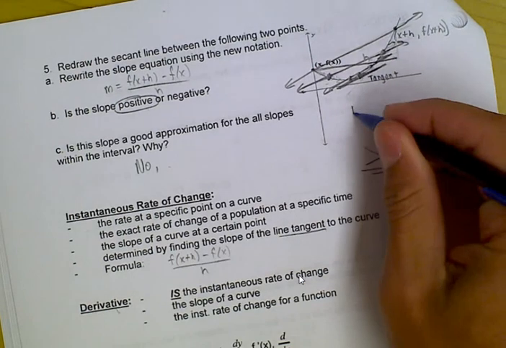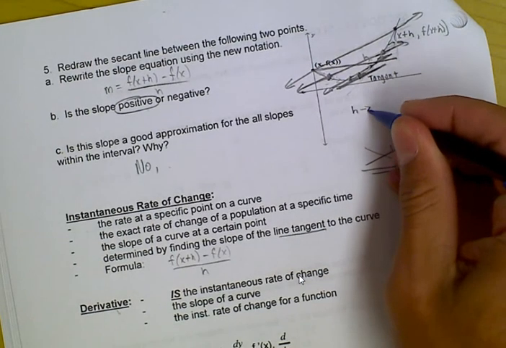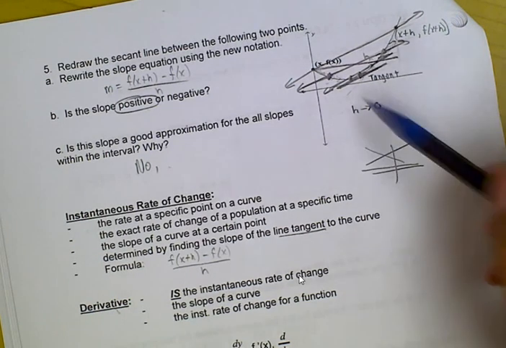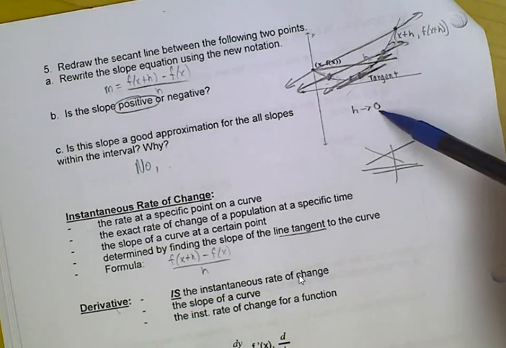As those points get closer together, h should be becoming 0. The distance between our 2 points should pretty much become 0.